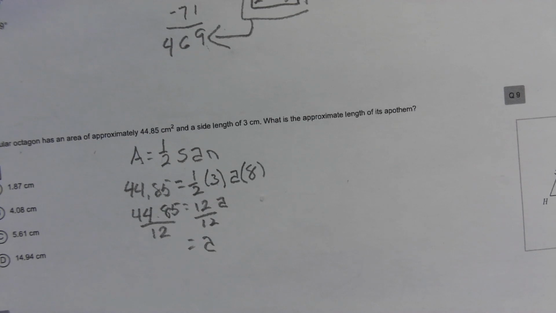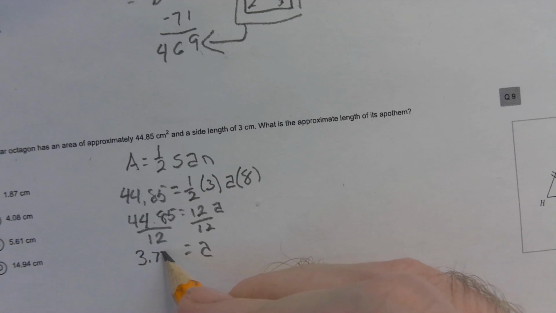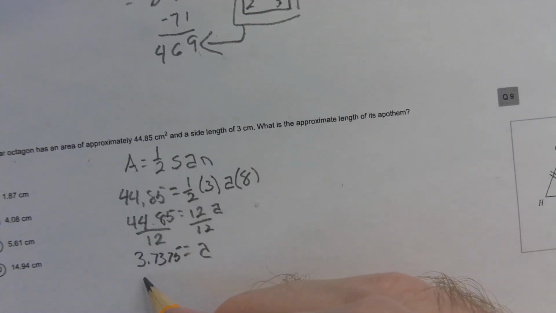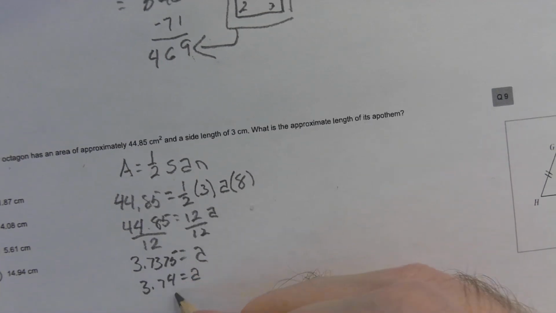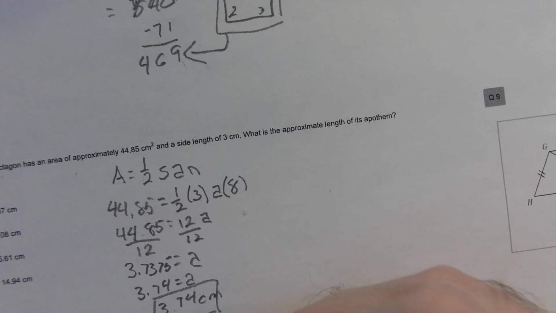So 44.85 divided by 12 is 3.7375, or 3.74. So 3.74 centimeters is the correct answer.